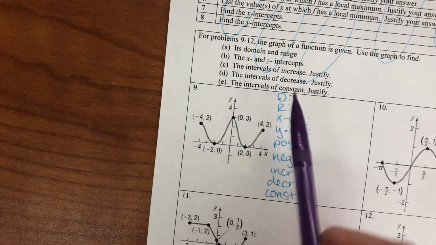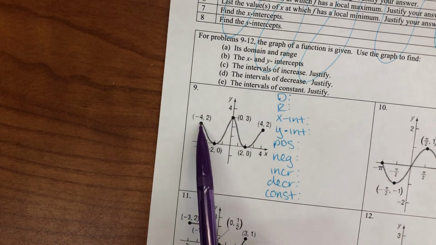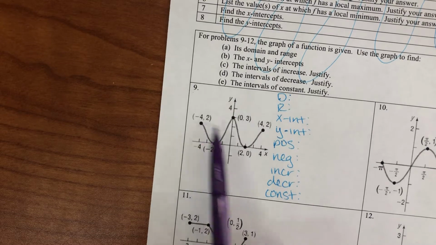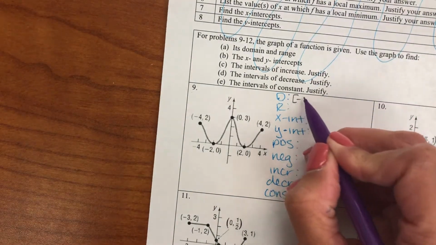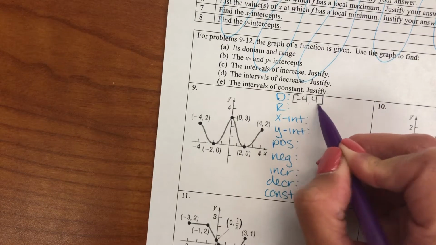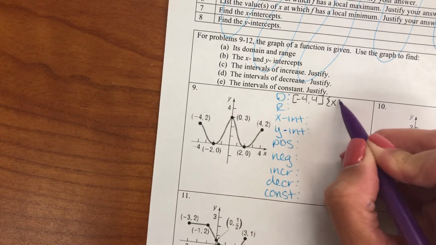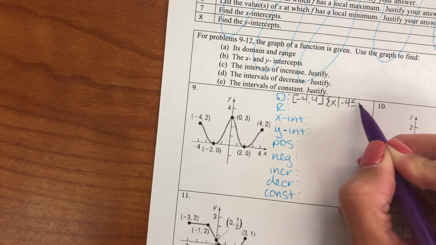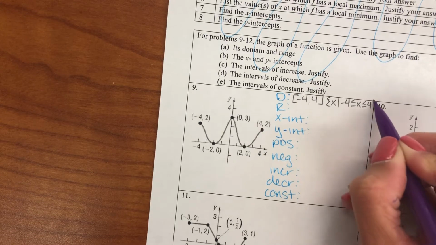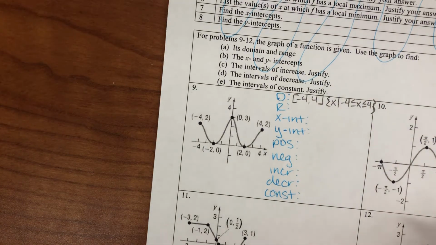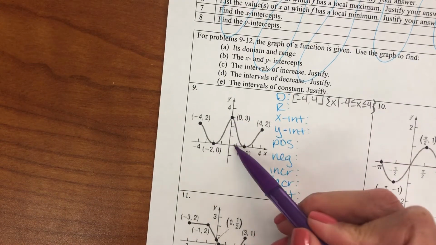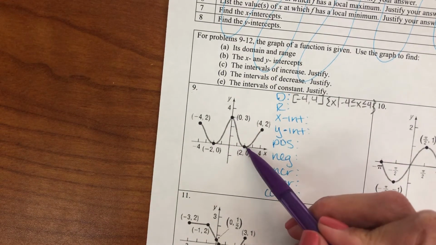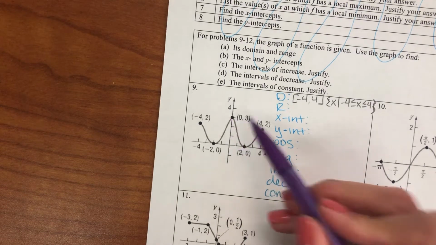Domain is the x values. So I've got left to right, so -4 to +4. Set builder, -4 to +4. Range, y values bottom to top. Here, the y value at the bottom is 0 to 3.